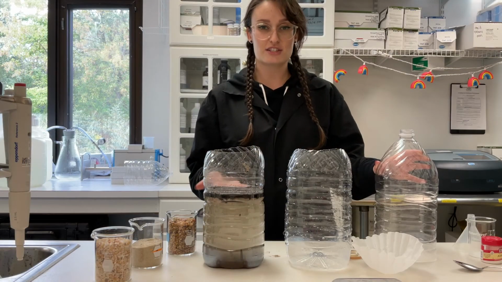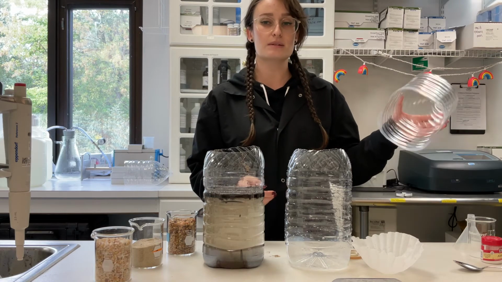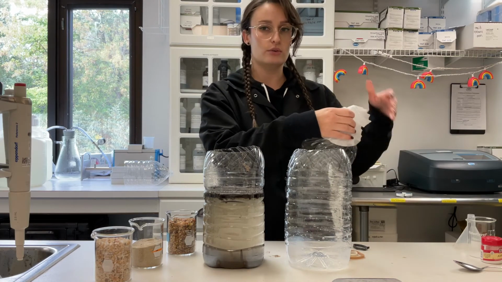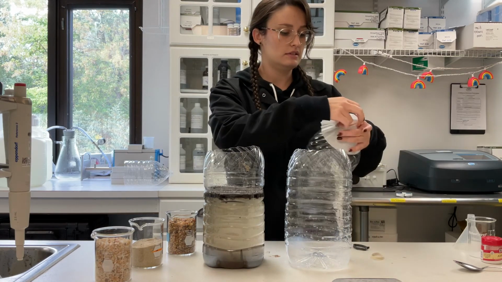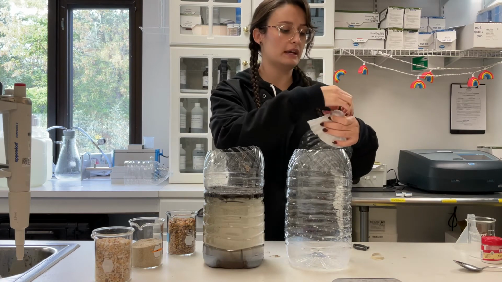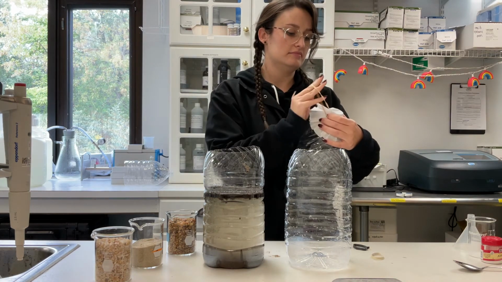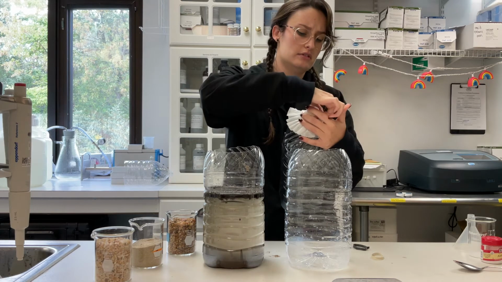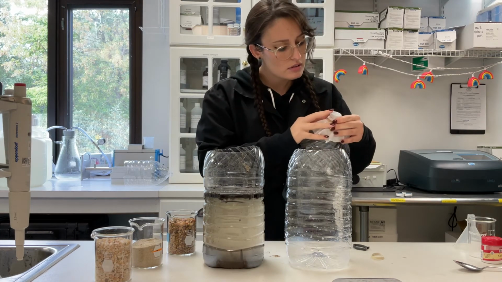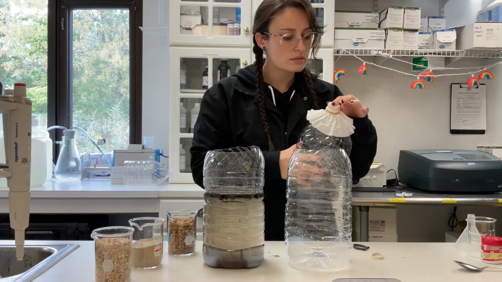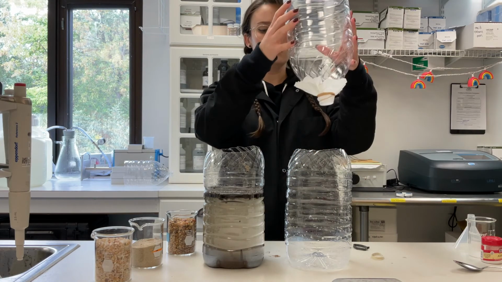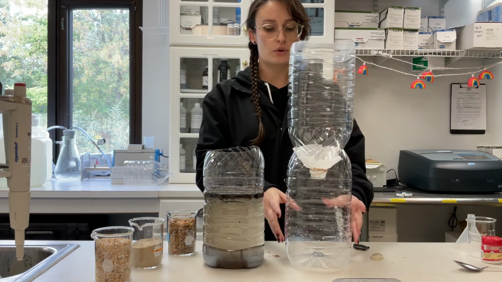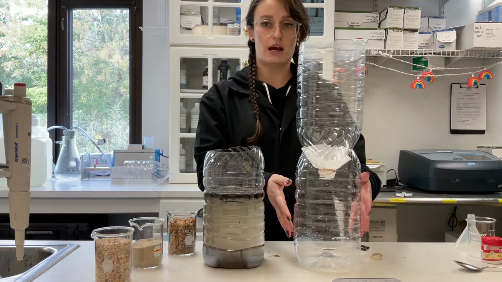Now that the sample has been left undisturbed for 20 minutes, we're going to construct a filter using the bottle that has the bottom cut out. Attach a coffee filter to the outside of the neck of the bottle with a rubber band. Tightly secure the rubber band so that the filter doesn't come off. Once your coffee filter is securely on, turn the bottle upside down, placing it in to a beaker or another bottle with the top cut off.